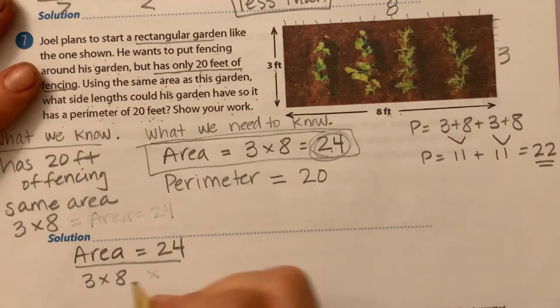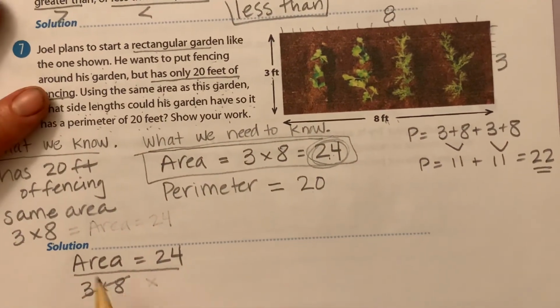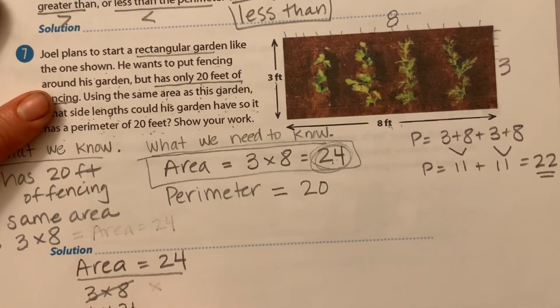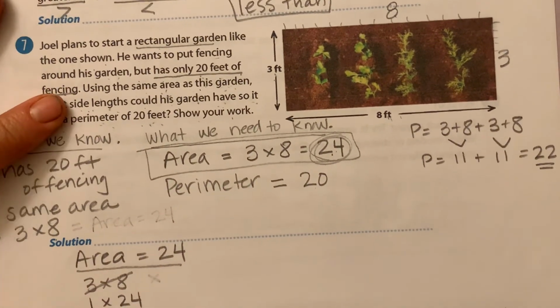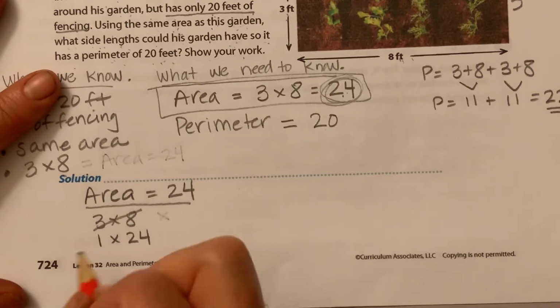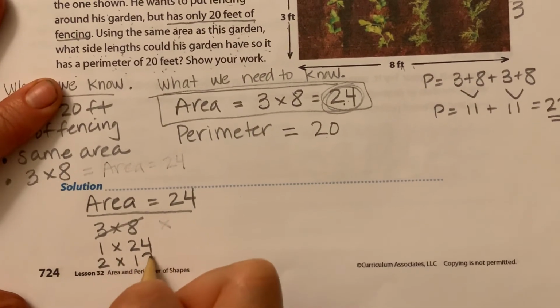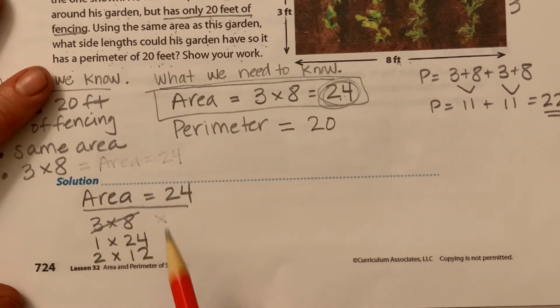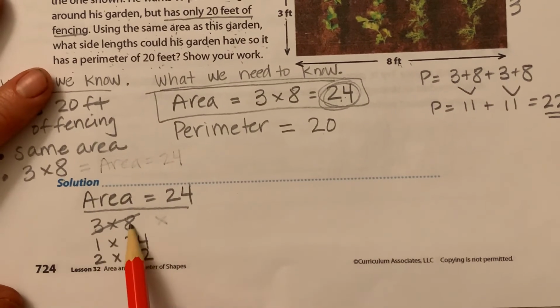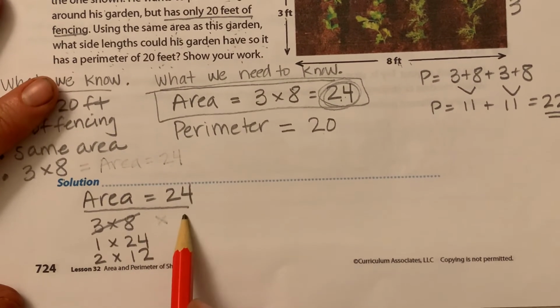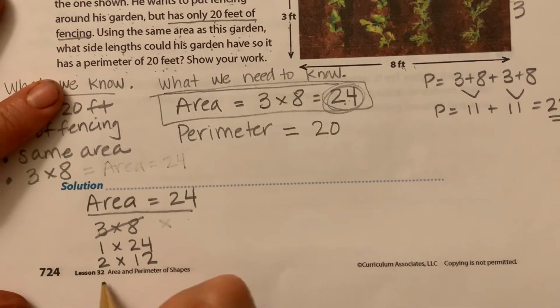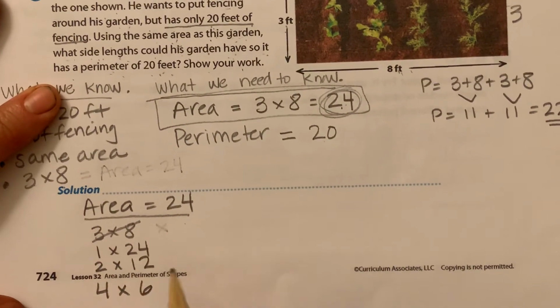What else can we go? Could we do a 1 by 24? We could. What else can we do? We can do a 2 by 12. What else goes into 24? We've got 3 times 8. What about 4? Does 4 go into 24? It does. 4 times 6.